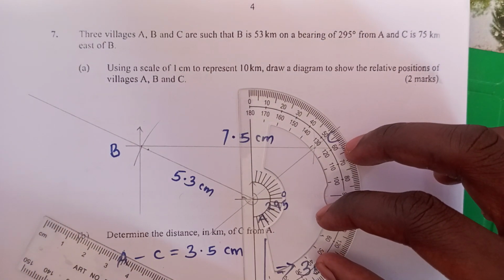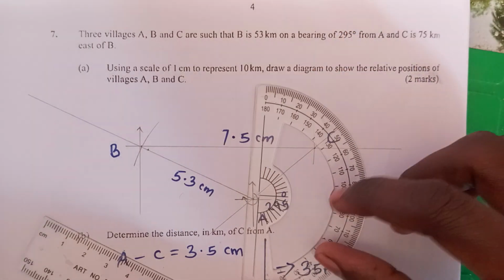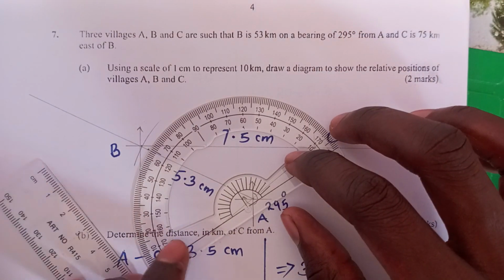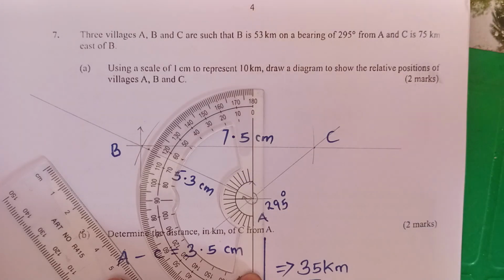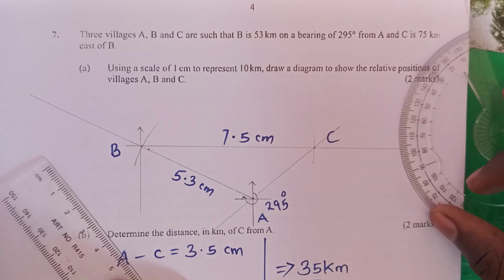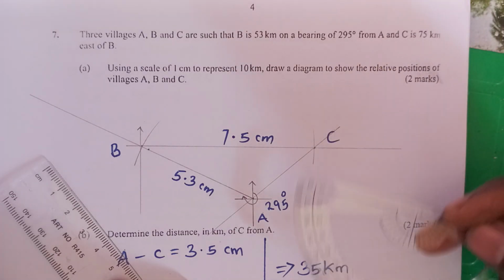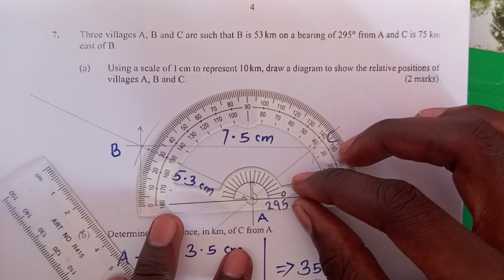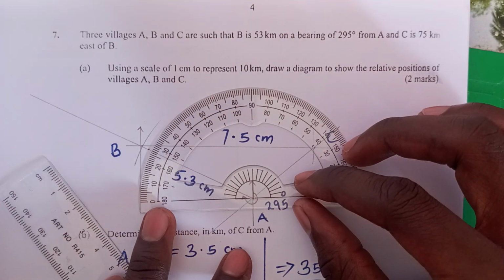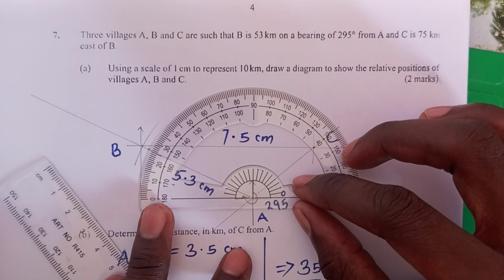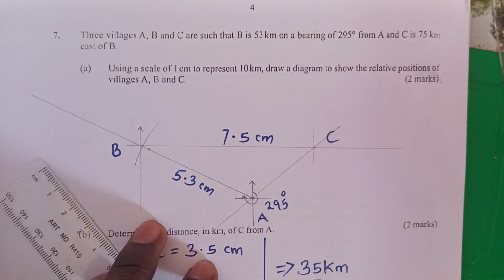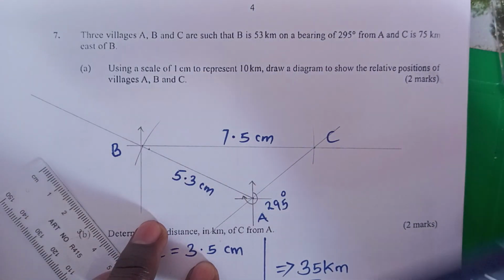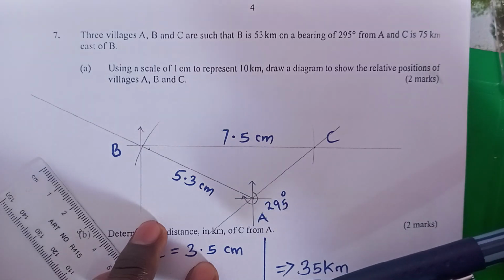If I place this one like this, these are 180 degrees, and then I place it like this. This is 90 degrees, so 180 degrees plus 90 degrees, those are 270 degrees. So for you to get 295 degrees, you subtract 270 degrees, and then I'm going to measure the remaining degrees, which is 25 degrees. So I bring it here, and that is my 25 degrees, using the outer scale. So you are going to find out that this particular angle here is 295 degrees, and that is the bearing.